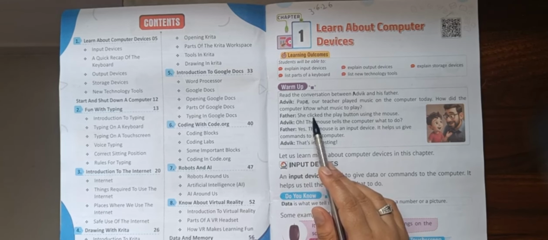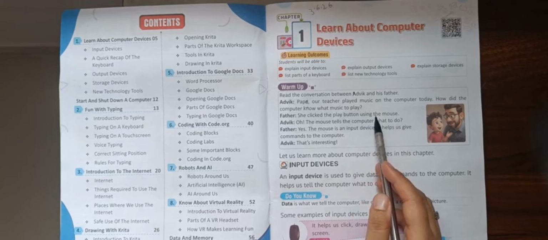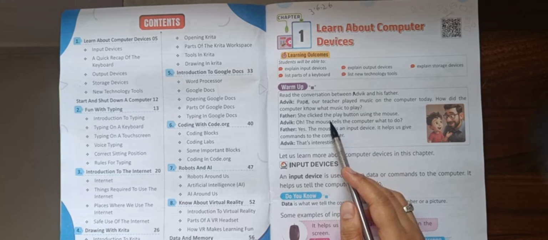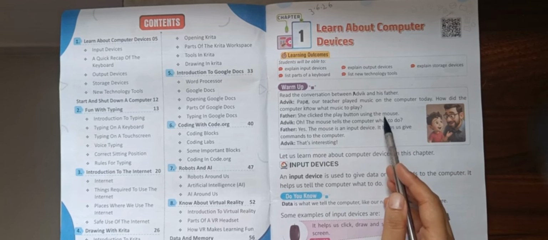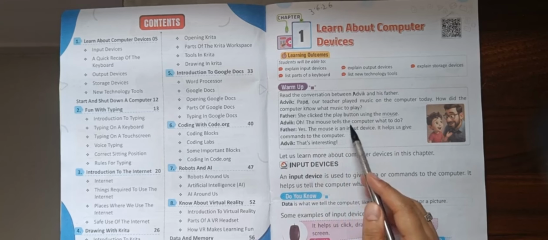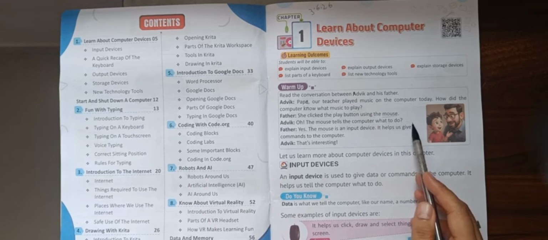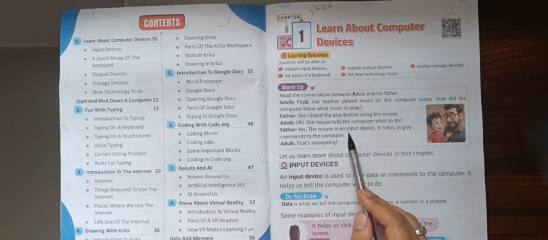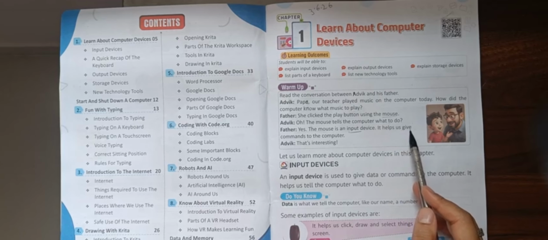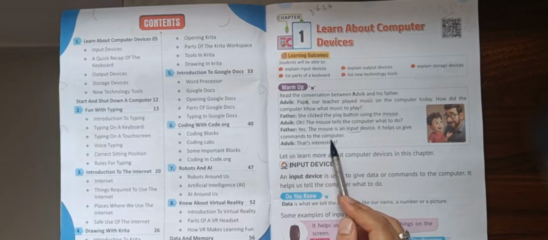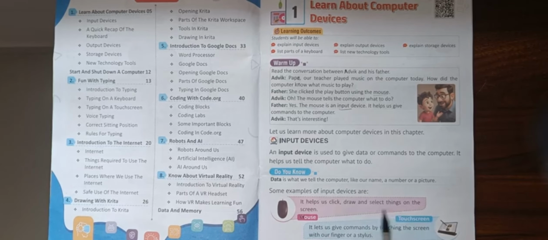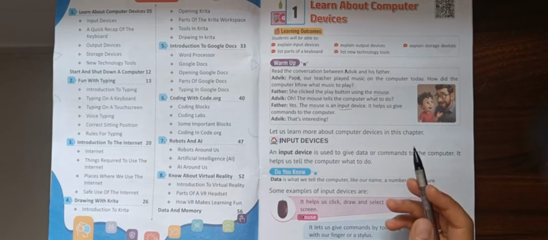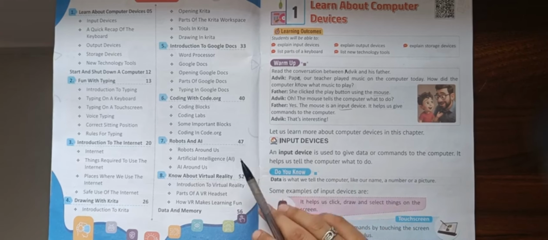What did the father say? She clicked the play button using the mouse. How did she play it? Using the mouse. Advik said, oh, the mouse tells the computer what to do. So the mouse gives input to the computer. The father said, yes, the mouse is an input device. It helps us give commands to the computer. Advik said, that's interesting. So how does a mouse give the input? By clicking the button, and then the music played.